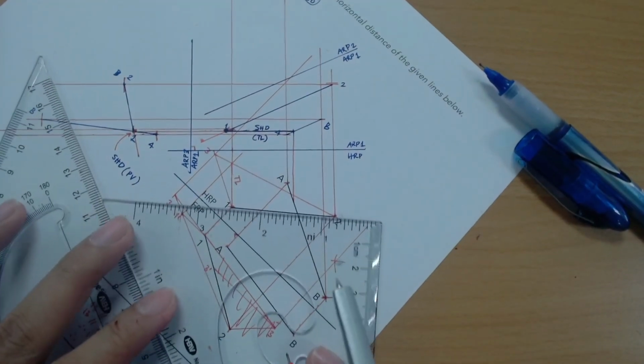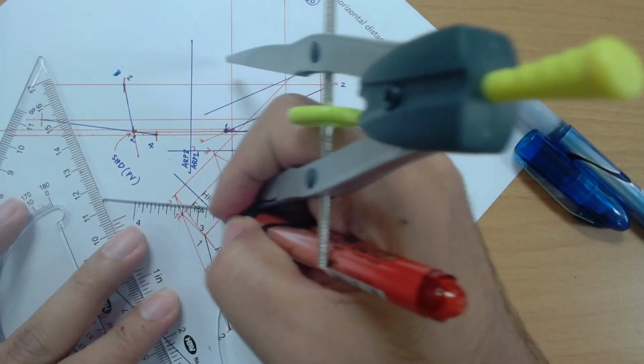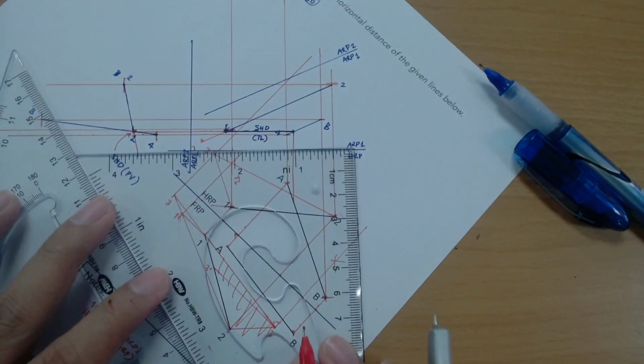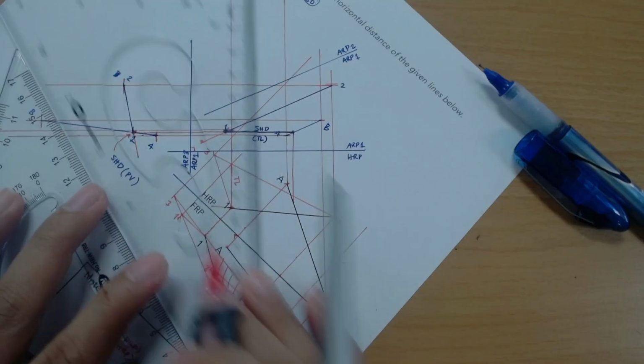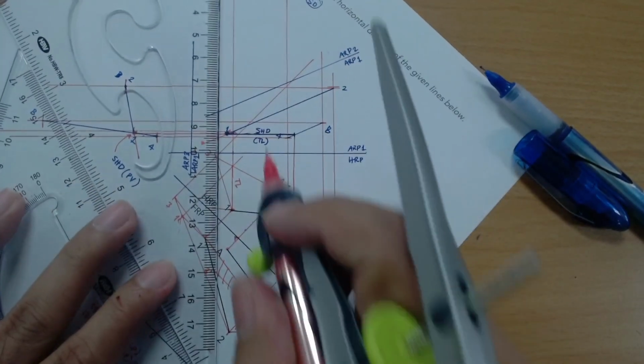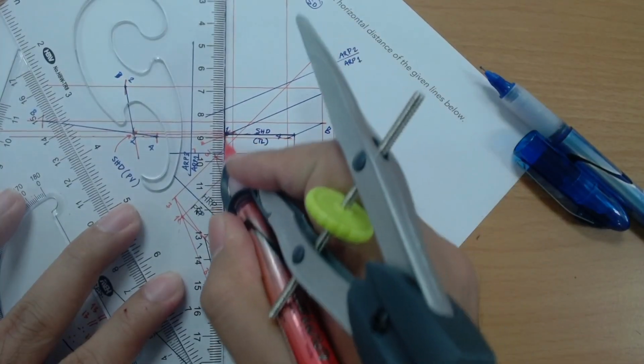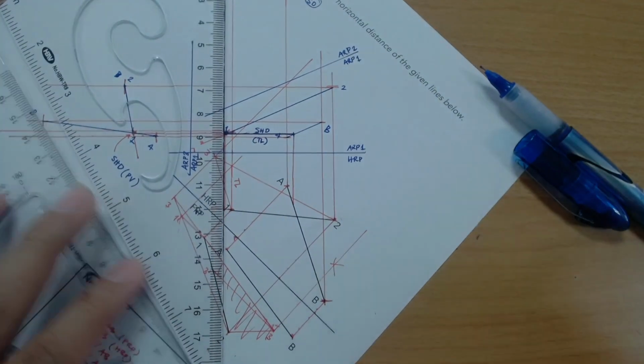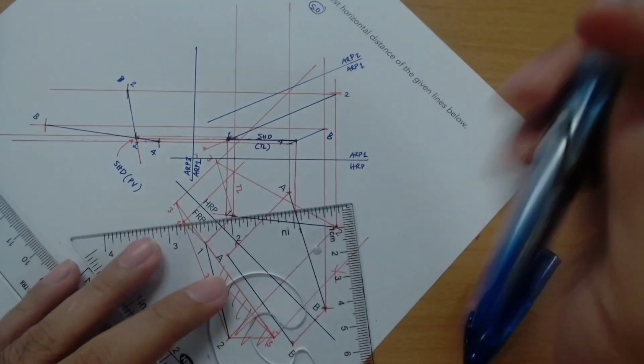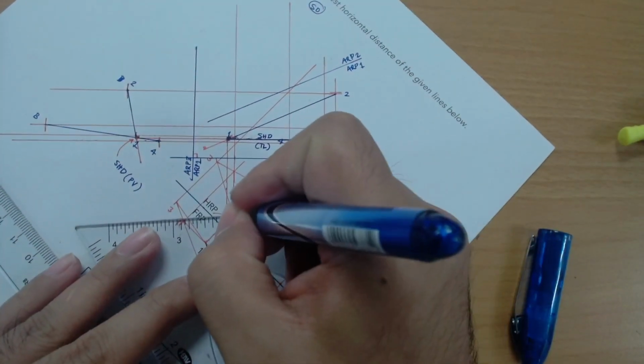Then, we'll have to extend line 1, no? Ng konti. Dito. And so this is SHD.